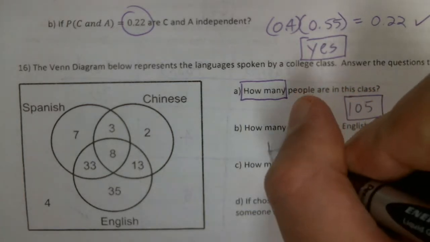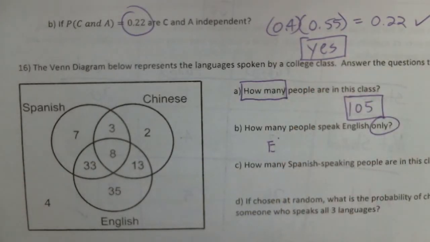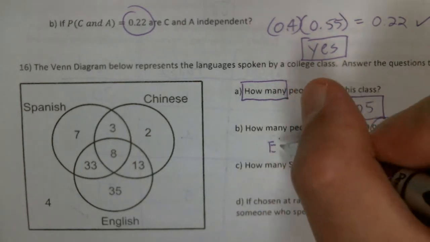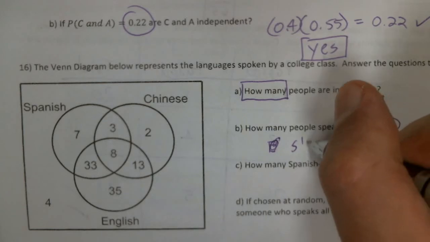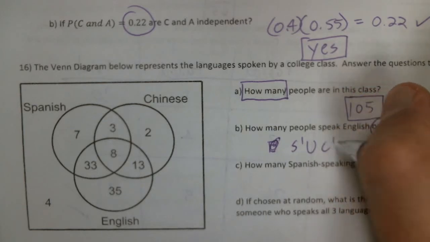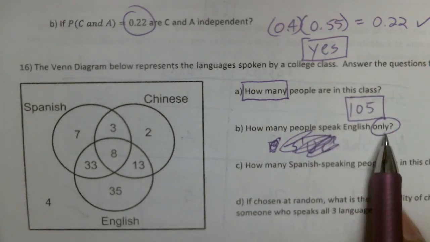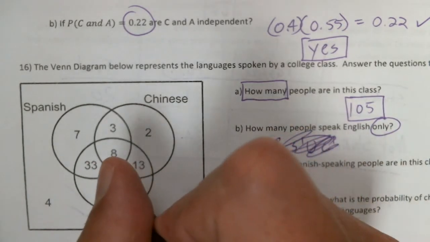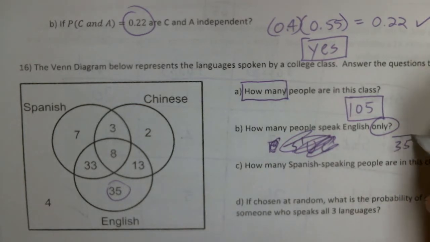How many people speak English only? That's basically going to be your not Spanish and your not Chinese. But if you don't want to worry about the notation here, how many people speak English only, that's going to be these people right here. Only 35 speak English only.